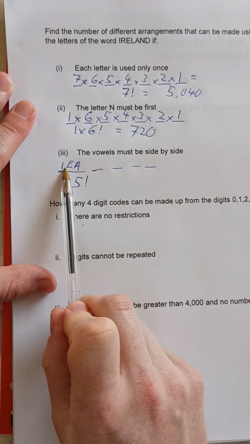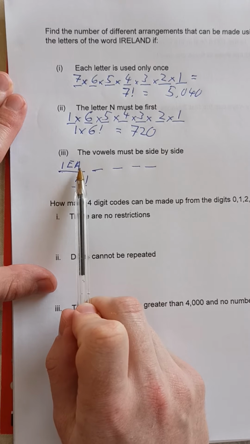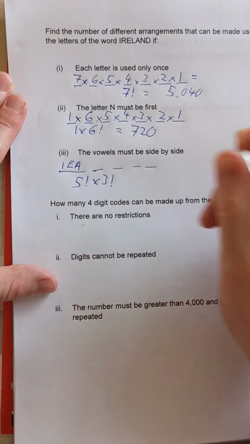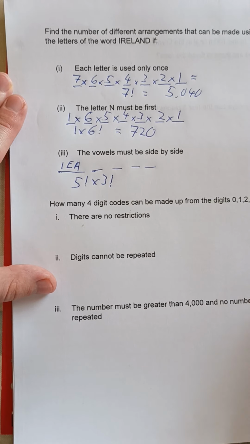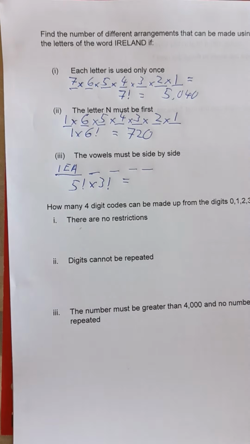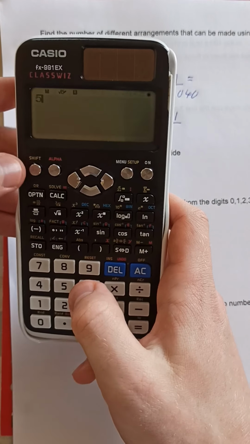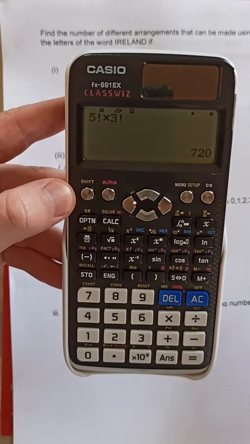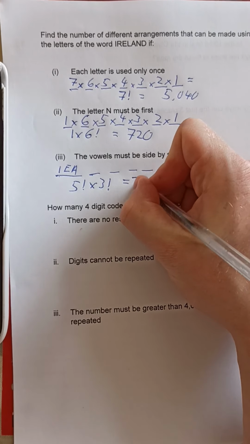But then I, E, and A can also be arranged in 3 different ways. So that could be written as 3 factorial. So then 5 factorial multiplied by 3 factorial using your calculator. Again, we have 720.